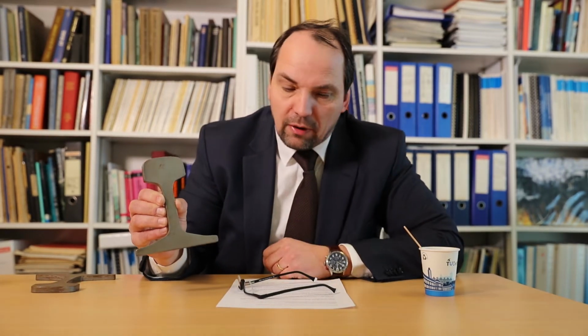No, there's no difference, because the profile we had in the past, this 54E1 profile, is just the same. The same shape, the same profile as it was in the old days.